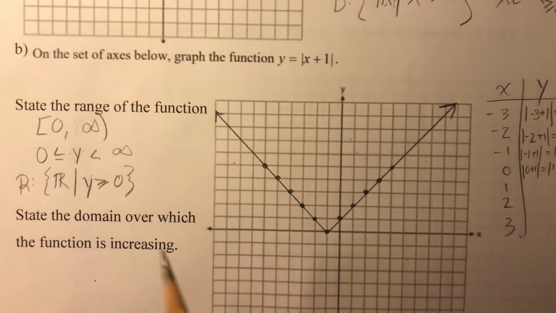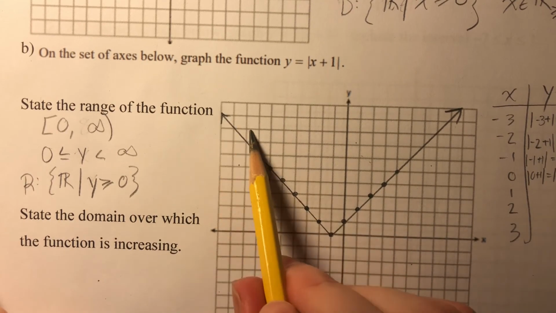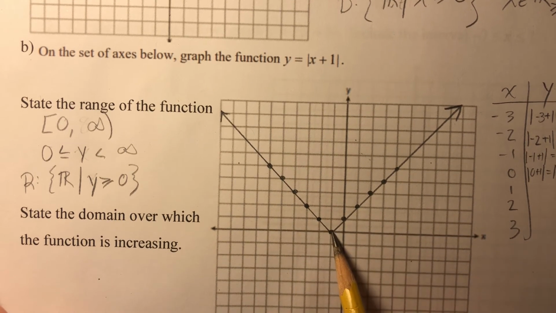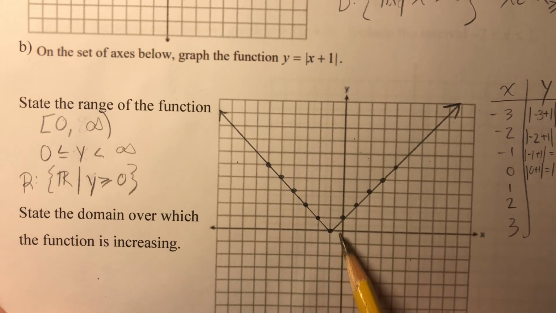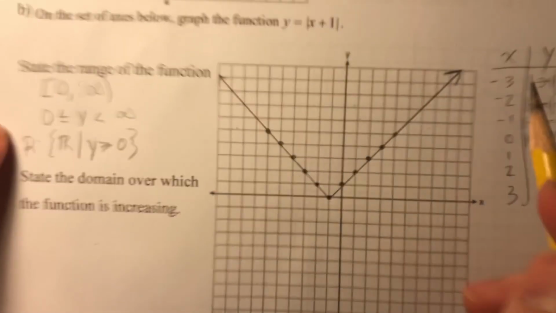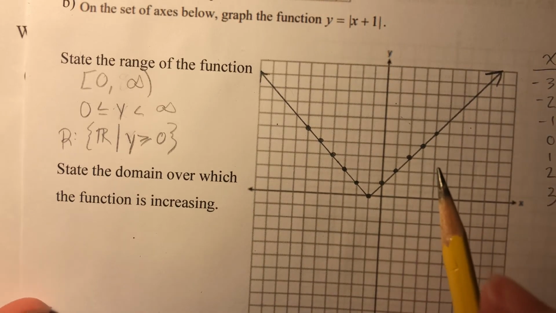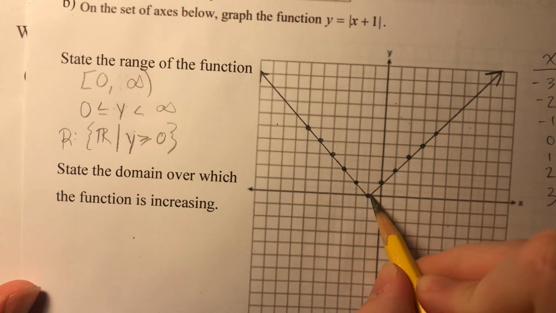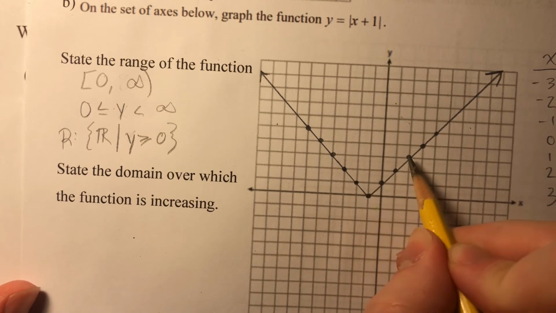All right, state the domain over which the function is increasing. So right now it's going down, right? It's a negative slope, so it's considered decreasing. And it doesn't start increasing until right here. Now, this is where you may have math teachers who disagree. If you wrote either one on the test, I think people would agree with you either way. So we see at this point right here, x equals negative 1. It's sort of in between going down and going up.